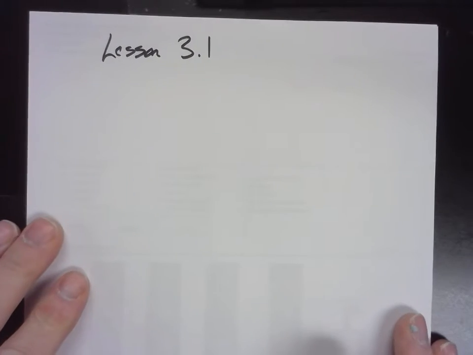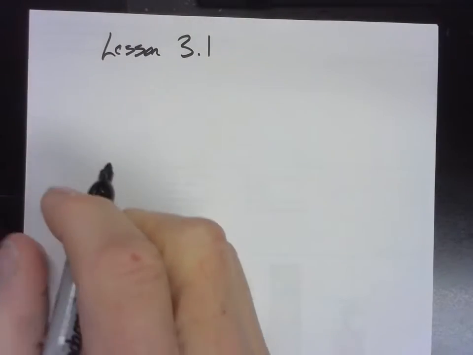Okay, you're going to take a lot of notes today, a lot of vocabulary today. So page 126, parallel lines, skew lines, and perpendicular lines. Let's begin with parallel lines.